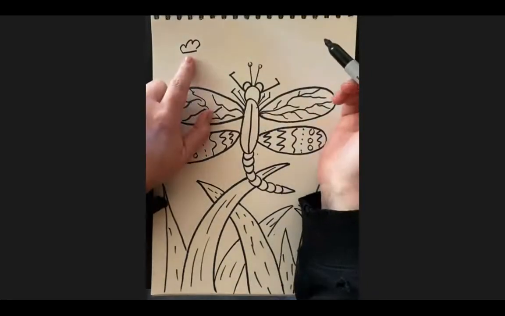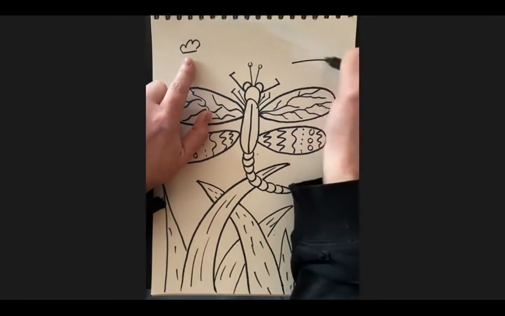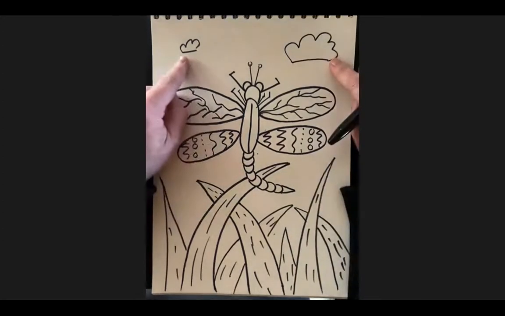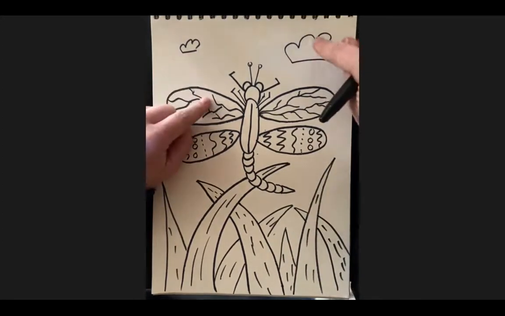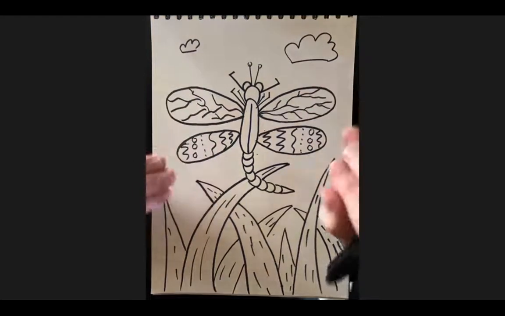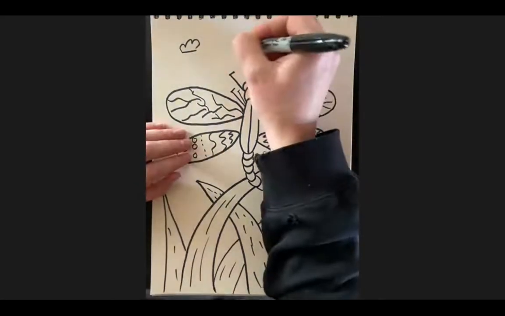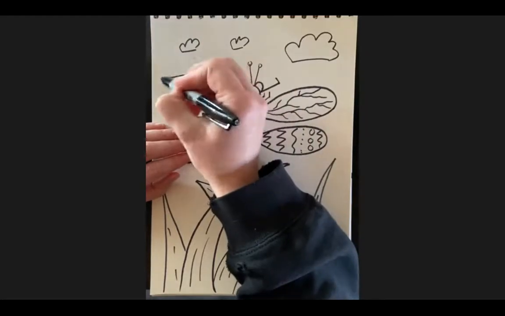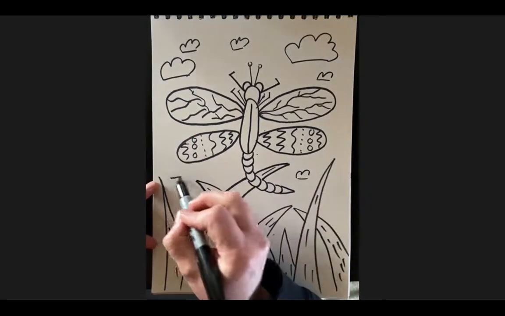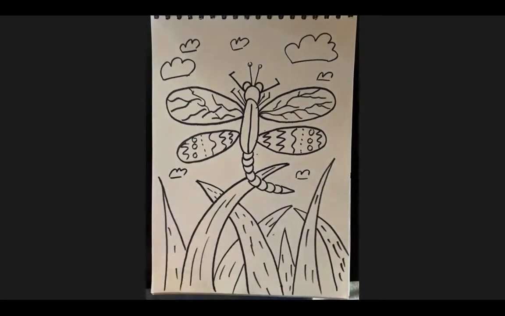Remember, if you draw a cloud that's really small and then another that's big, which one is closer to us? The big one. That's right. And the little one is going all the way into the background. This is called perspective, which we'll talk about later. But right now, just draw little ones and big clouds all over your background if you want to. Completely optional. All right. Now, I'm going to add some color to mine.